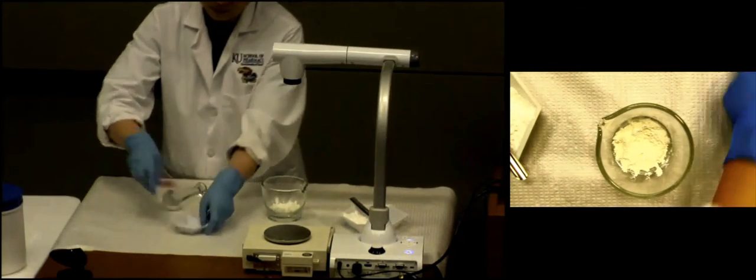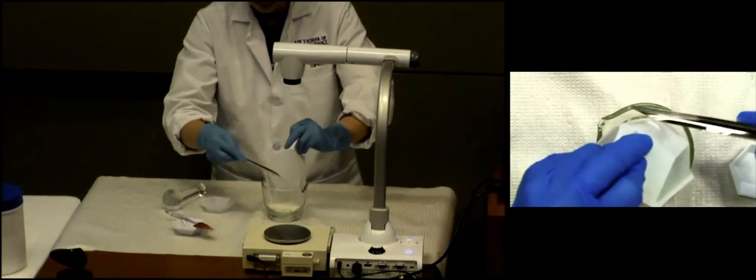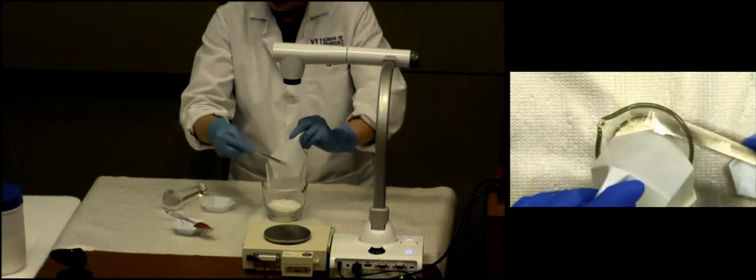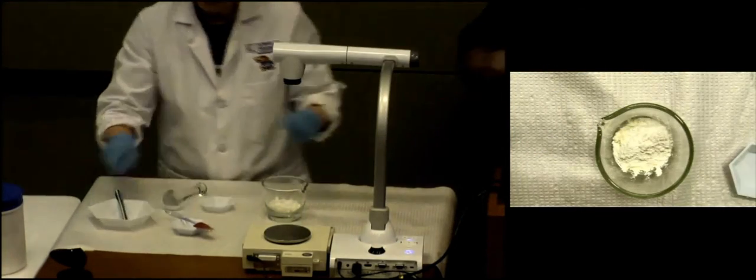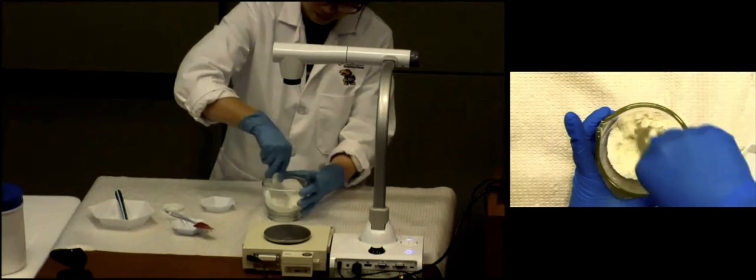It says to transfer blank amount. You see where it says 22 grams? Circle that. You have to be specific. You have to tell me exactly. You cannot just say transfer product. I need to know transfer how much. In this case, 22 grams of product.